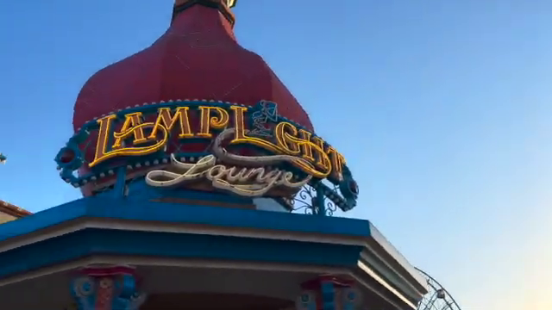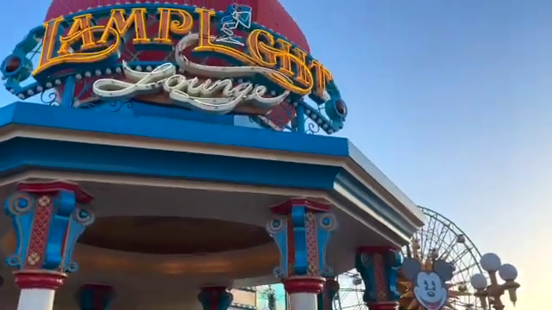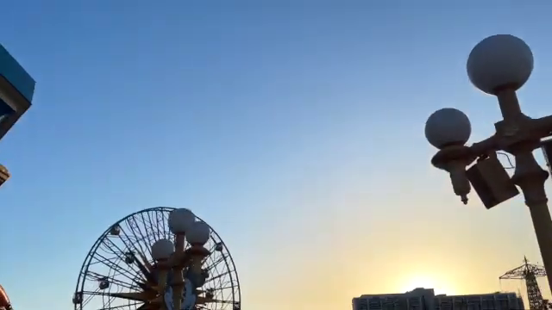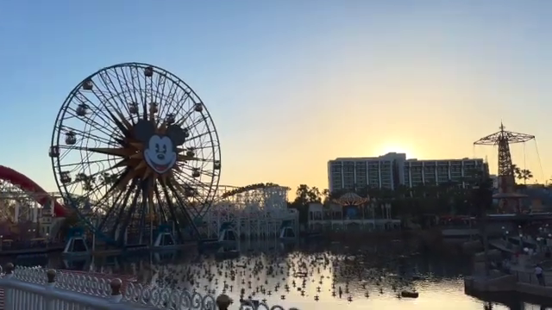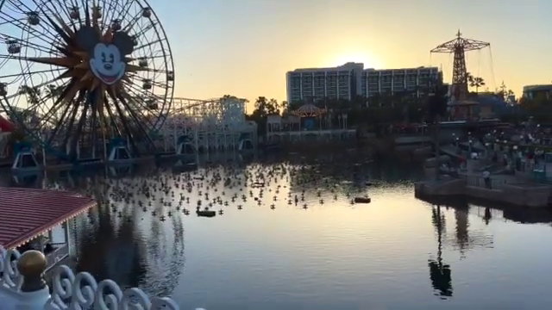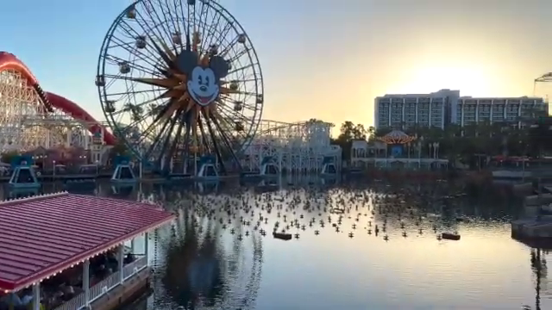We are going to have dinner right here on Pixar Pier at Lamplight Lounge, and then we made late dining reservations so that after we get done with dinner, we're going to watch World of Color from on the patio right down there, and we're going to have amazing views.